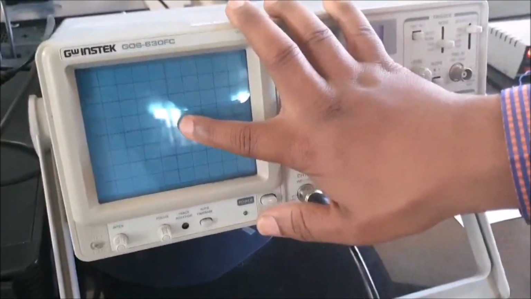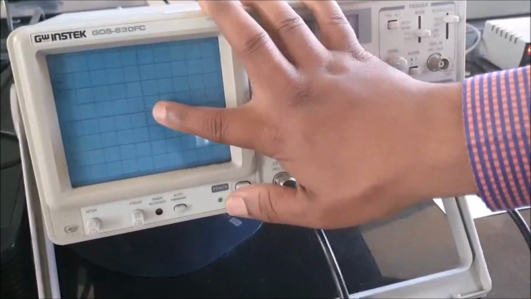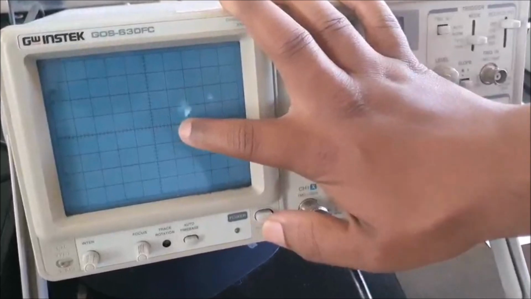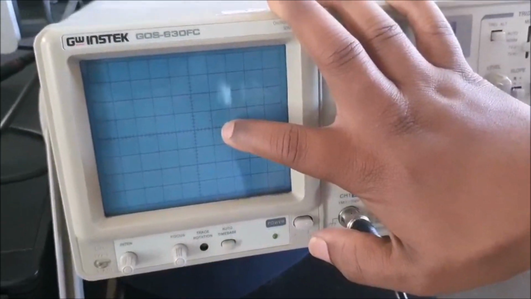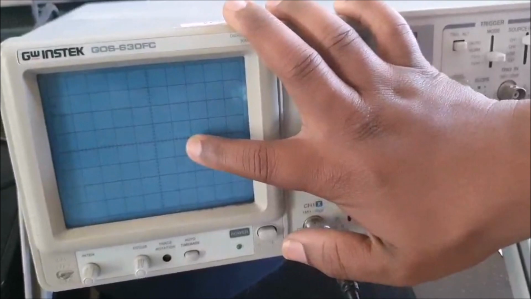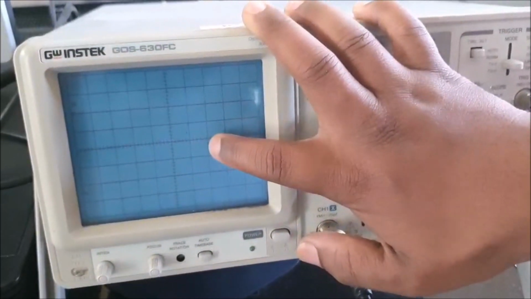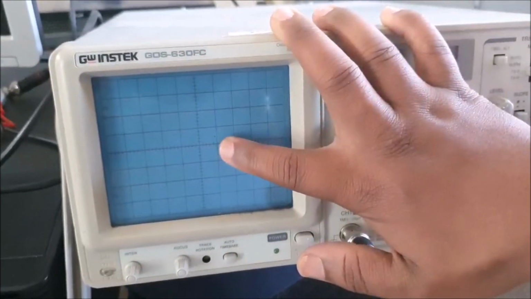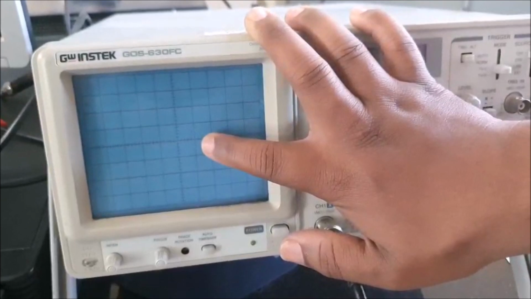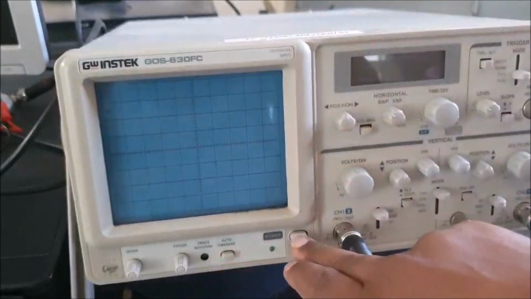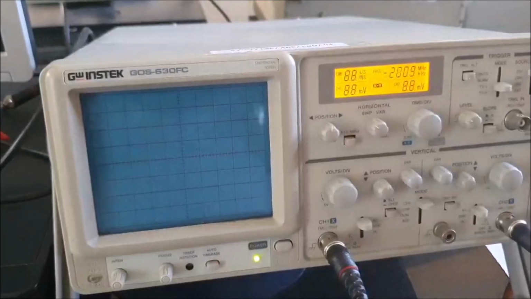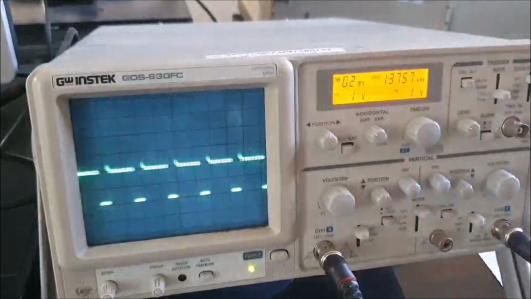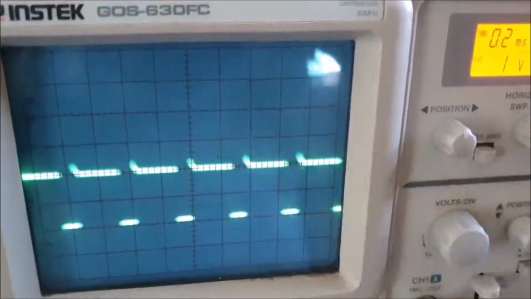If the waveform covers one cell, it means the value of the T on of the waveform is 1 second. Then if the waveform covers 2 cells, the value should be taken as 2. So if the waveform has covered 2 divisions on the second cell, it means 0.2 into 7, so that is 1.4. The value should be taken as 1.4. So I will switch on the CRO. Yeah, so align the waveform to the proper position. Now the T on value is 1.4.